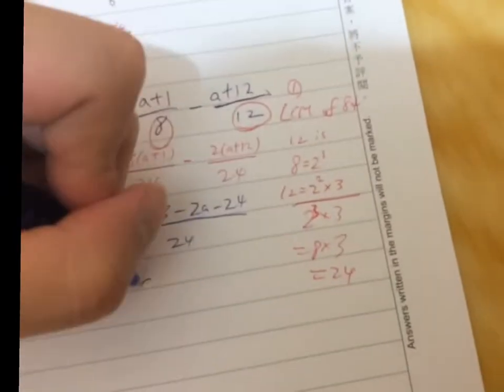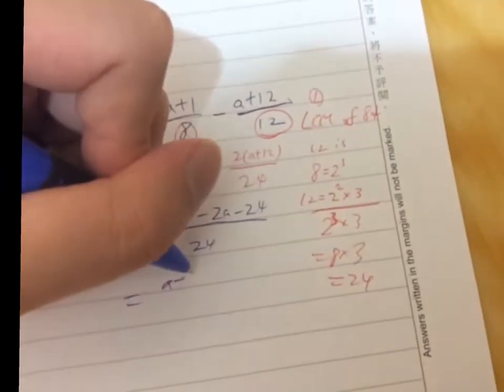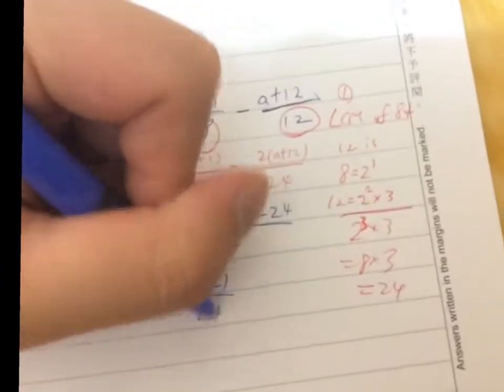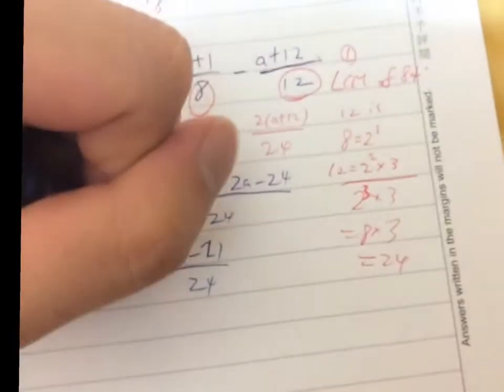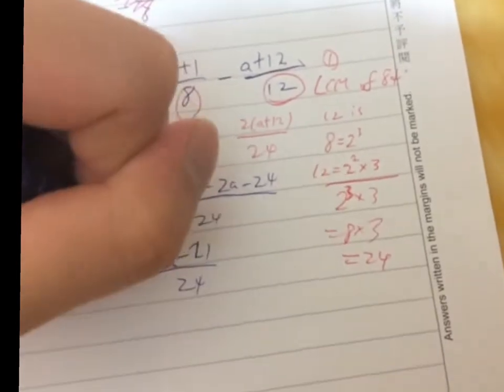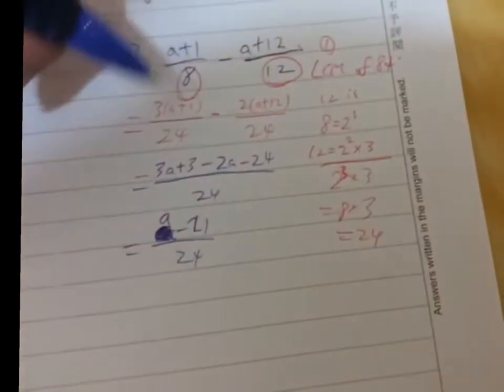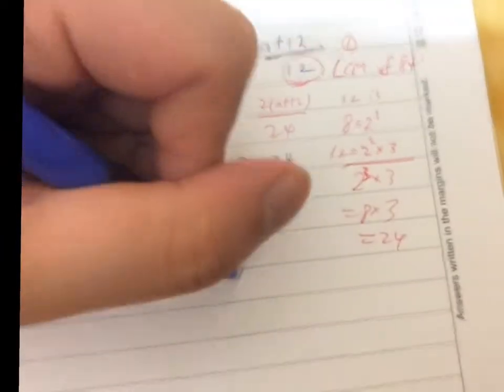You simplify the numerator before you think of any factorization or cancellation. a minus 24 cannot be factorized. 24 cannot cancel with 21 because this is the whole factor.